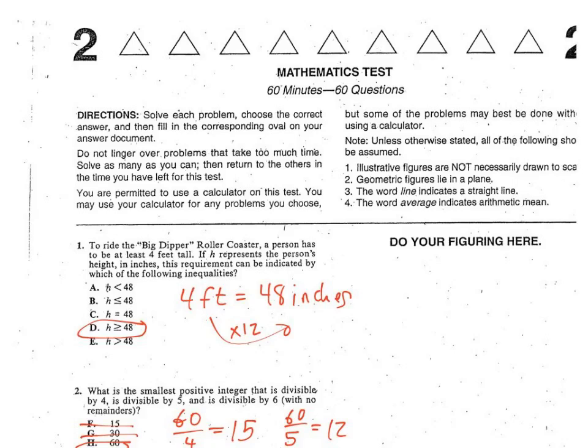Question 1. When looking at this problem, you need to look for some keywords. It says a person needs to be at least 4 feet tall. In order for you to be at least 4 feet tall, you have to be greater than or equal to that value. Notice how none of the answers have a value of 4 feet. So since we're looking at converting it to inches, we take 4 times 12 to get 48. And putting the two together, we have h is greater than or equal to 48.